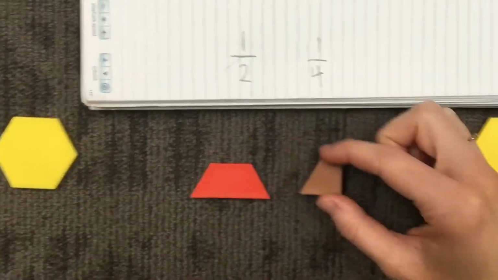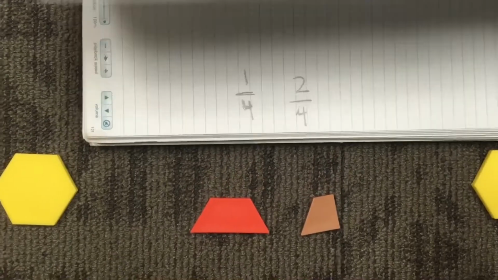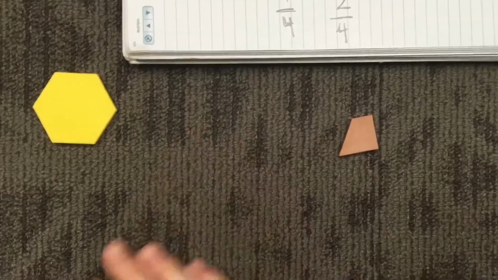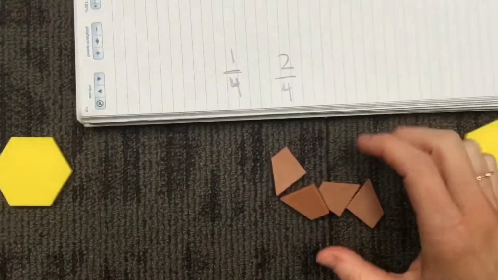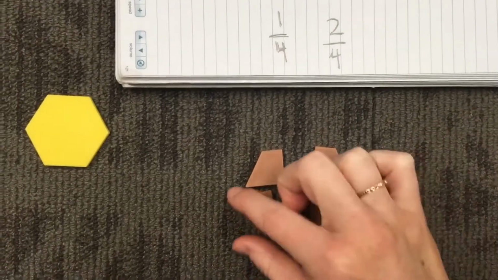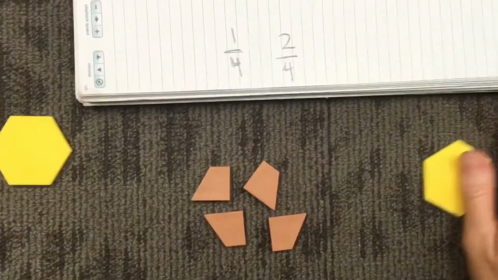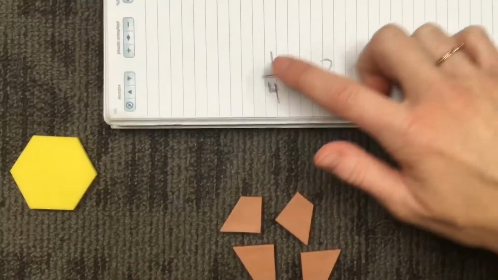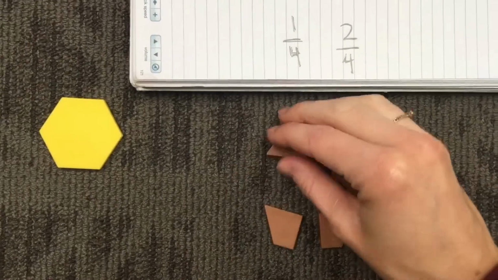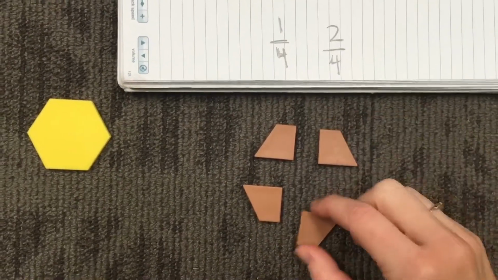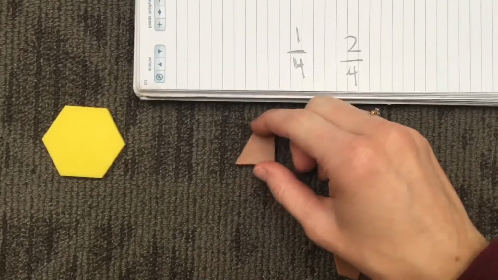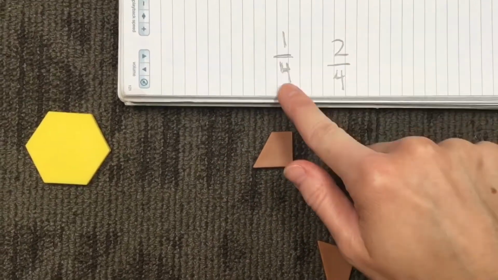Now if we're looking at comparing 1/4 and 2/4, we're going to get rid of this because this is our half. So here are our fourths. And now remember, the bottom number is how many parts we have. So we have 4 parts to equal our whole, remember? And the numerator, the top number, is going to be how many parts are shown. So if I have 1/4 of my whole, I'm going to have 1 out of the 4 showing. So there's my visual representation for 1/4.